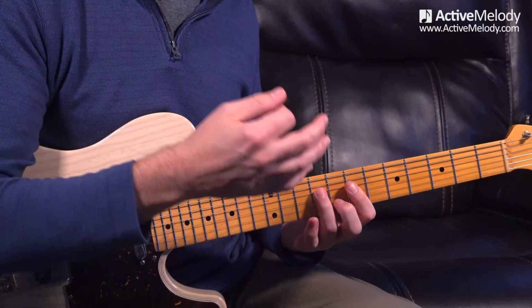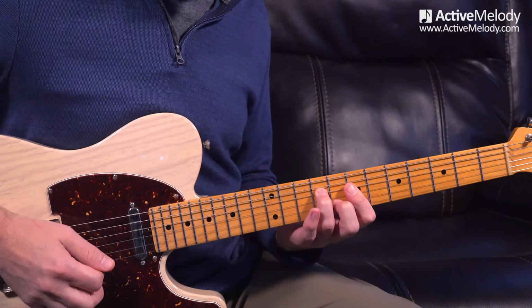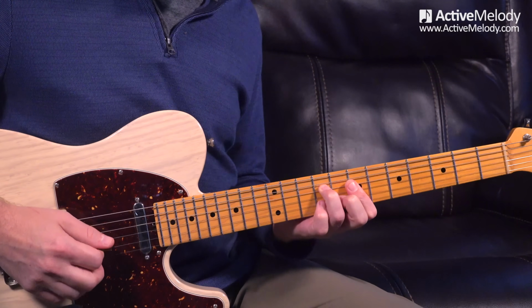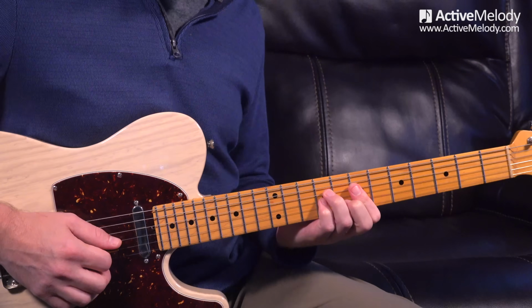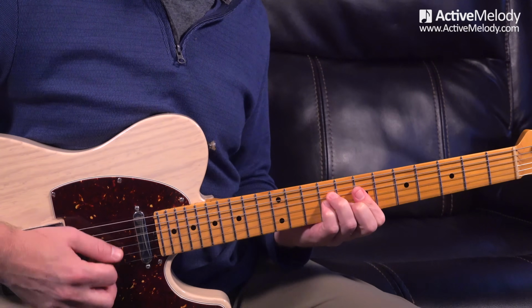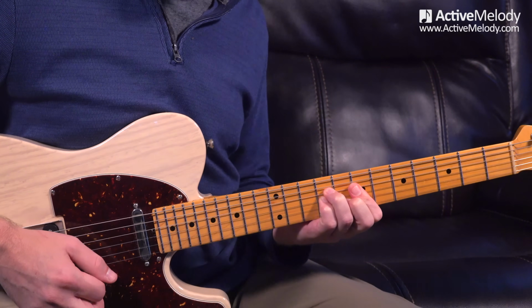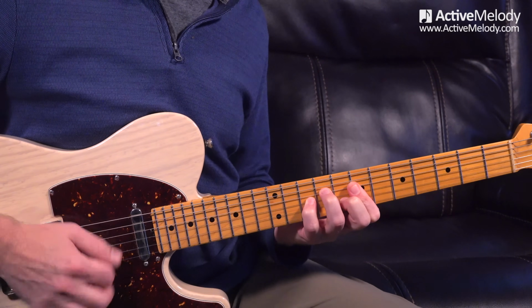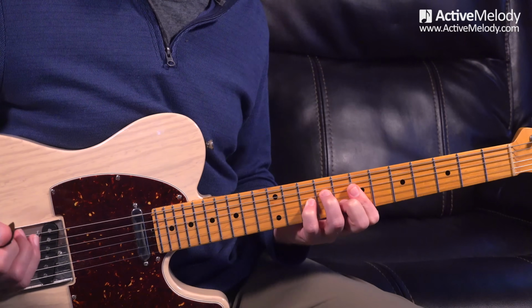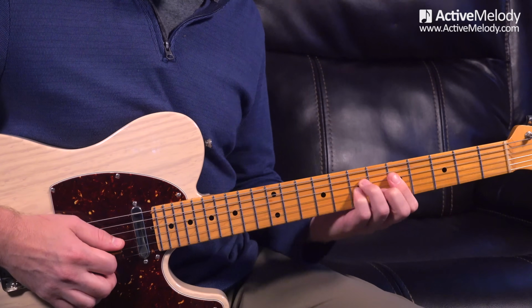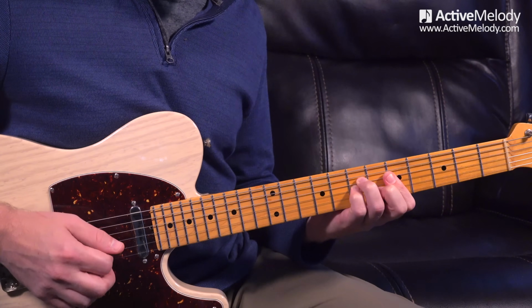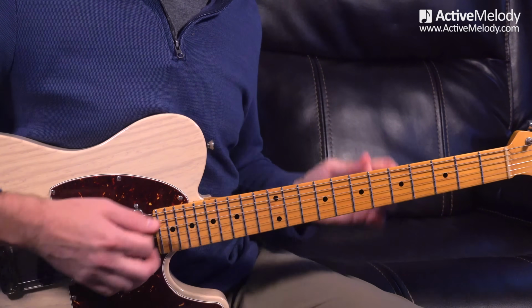Let's talk about now how we would add some extensions to our C shape up here. So if I'm playing my G chord up here using this shape, I can add my pinky to the 9th fret 3rd string and get the 6th chord and then slide that up 1 fret, just like we did down here, and that's my 7 chord. So now I've got a G7, a G6, slide that down 2 frets for a G9.